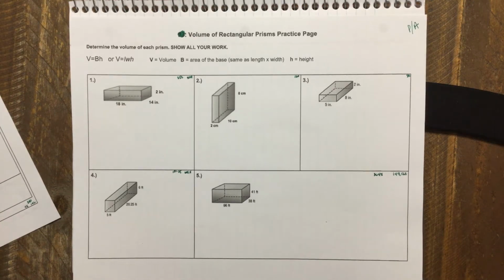Okay guys, more volume of rectangular prisms practice. Again, if you have not finished this paper before you started this video, it does not do you any good to just copy this down on your page. Go back and finish this paper and then come check your work here. If you need to make some corrections along the way, then you can do that then.